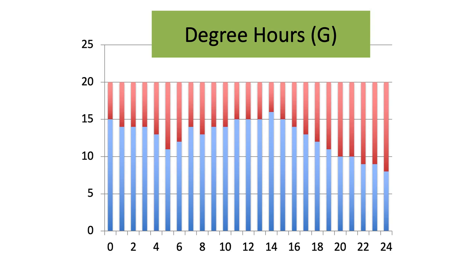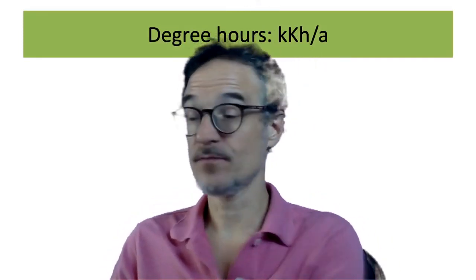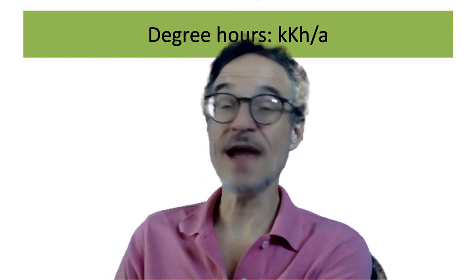And each hour, we can add up how many degree hours there are. So the first hour is a 5 degree temperature difference, then the next is 6 degrees, so that's 11, then the next is another 6, so that's 17. So we can keep adding up. And we can add these up over a year, and we get the degree hours.